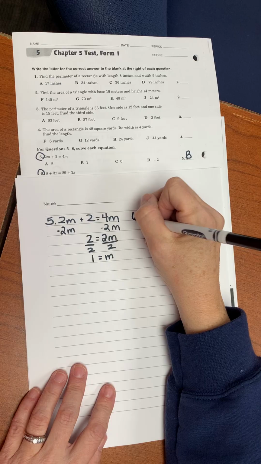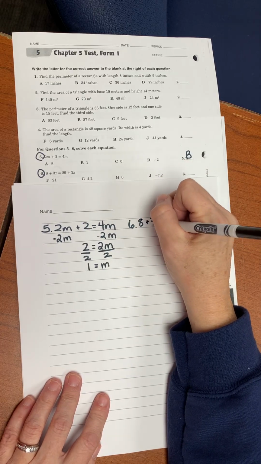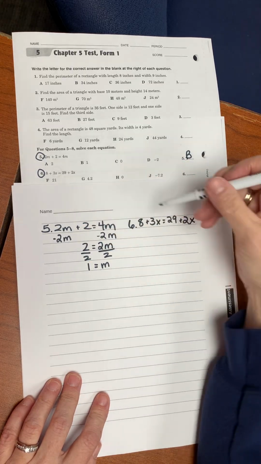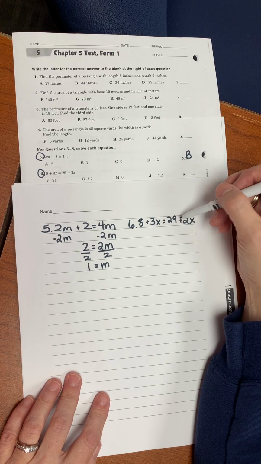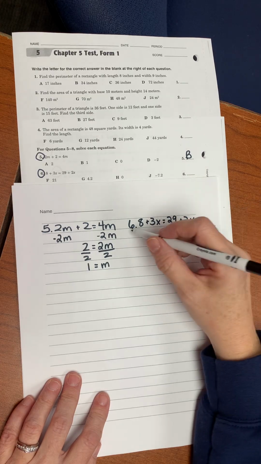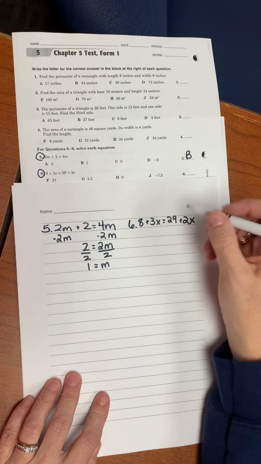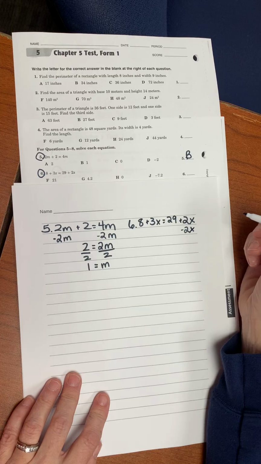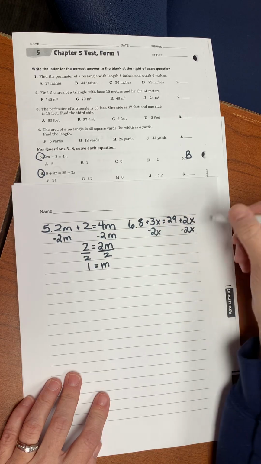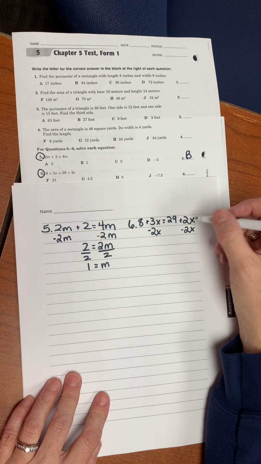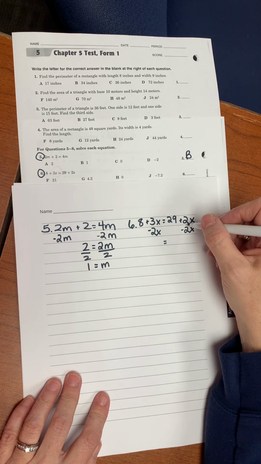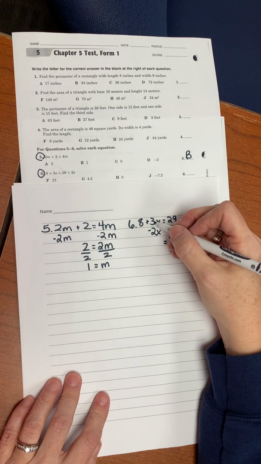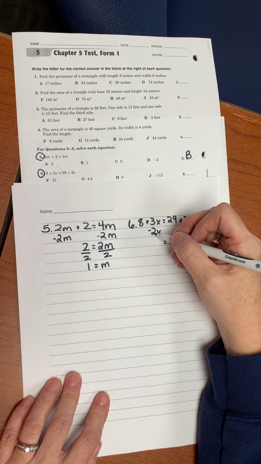Okay, number 6, 8 plus 3x equals 29 plus 2x. I'm just making sure: 8 plus 3x equals 29 plus 2x. Okay, now I have x variables on both sides. I only have 2 on this side and I have 3 on that side. So I'm going to take away the smaller number of x's. I have 2 to take away on both sides, writing the same thing again. So I've taken away my 2x, and 29 stays here.